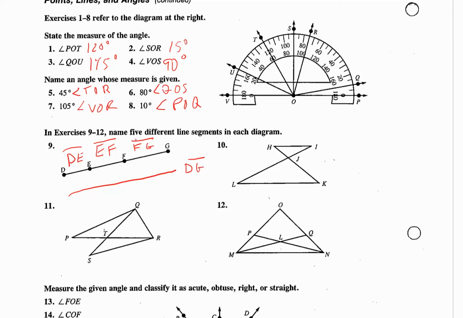So now I have 4, and then I can pick one more. I could also say from D to F. That's another line segment. So here are 5 different line segments within that one big line segment. Now you can look through these ones and see if you can figure out 5 different line segments for the diagram. So pause the video, please.